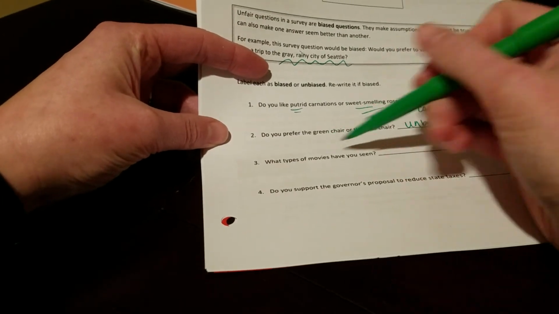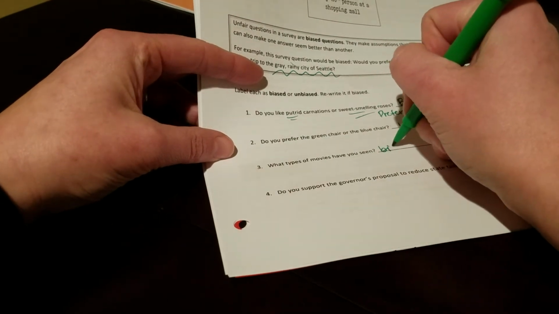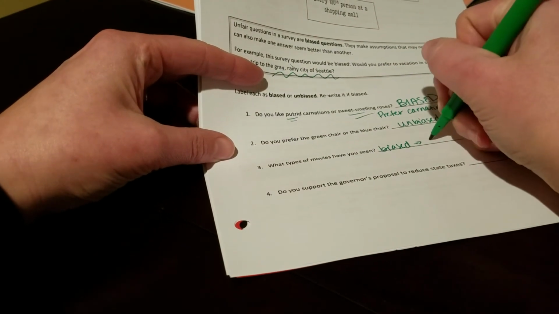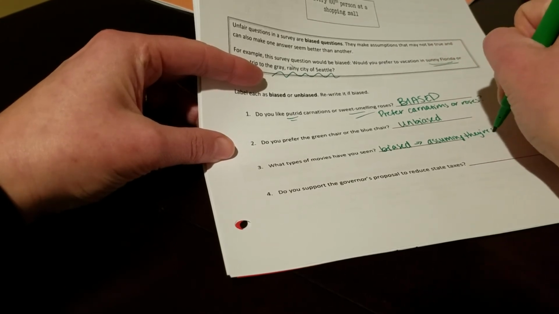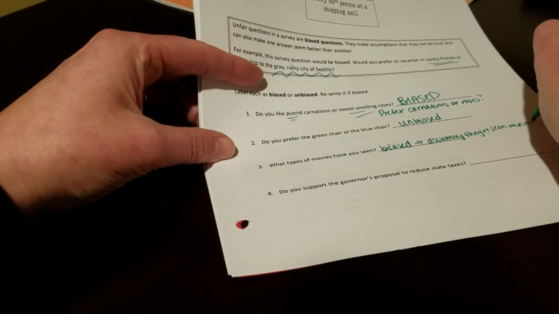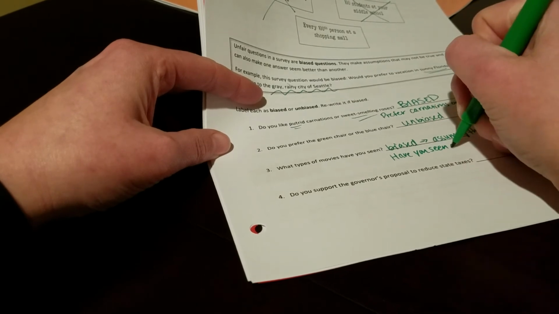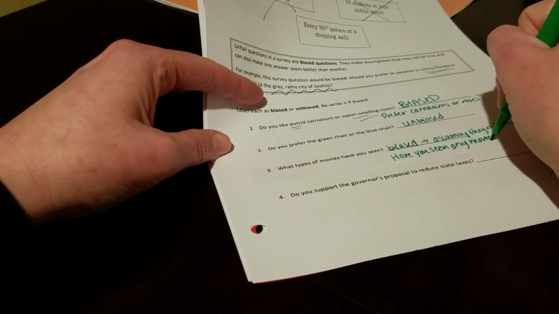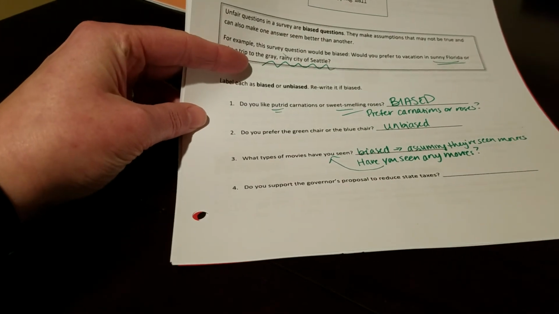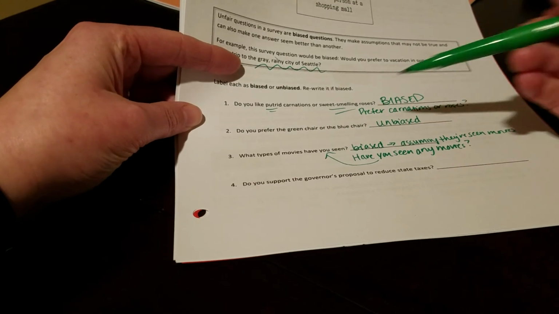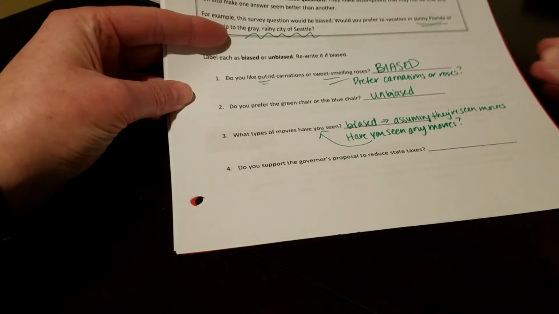Number 3, what types of movies have you seen? This one can kind of go either way. You might say it's biased because you are assuming that the person has seen movies. So if that's the case, you can say, have you seen any movies? And that's going to give you a straight up yes or no answer. If they say yes, then maybe you could lead into this type of thing. Or if you said it was unbiased, I would accept that as well by you saying that it's not asking you for any specific type of movies. That would definitely be understandable.